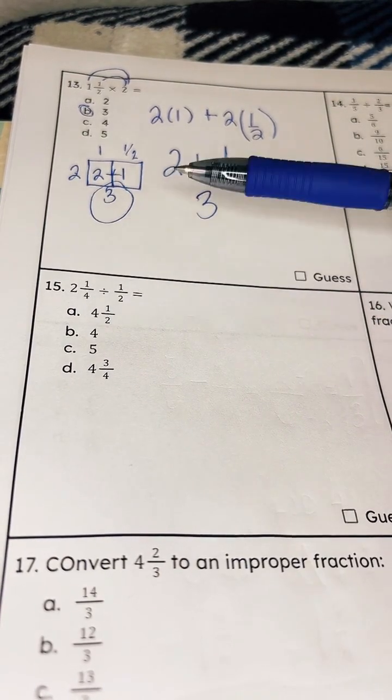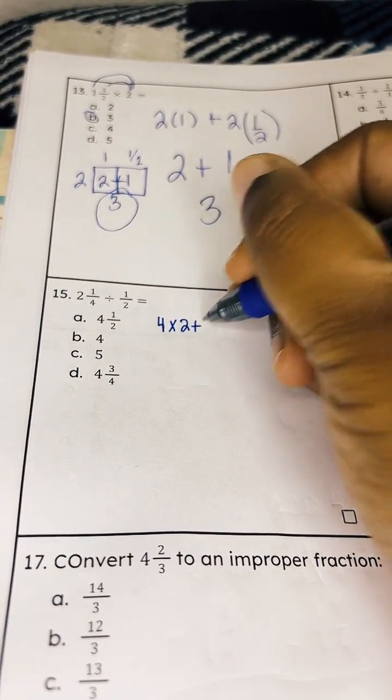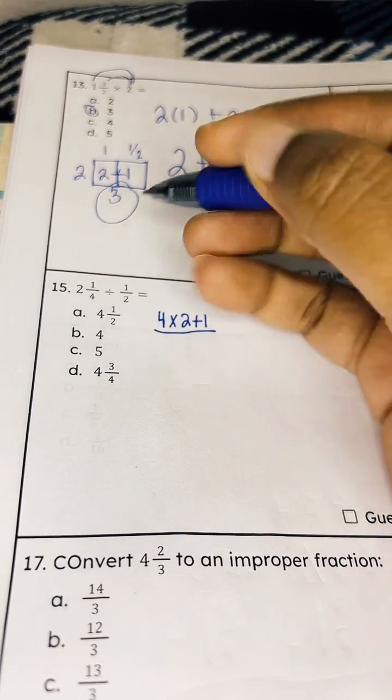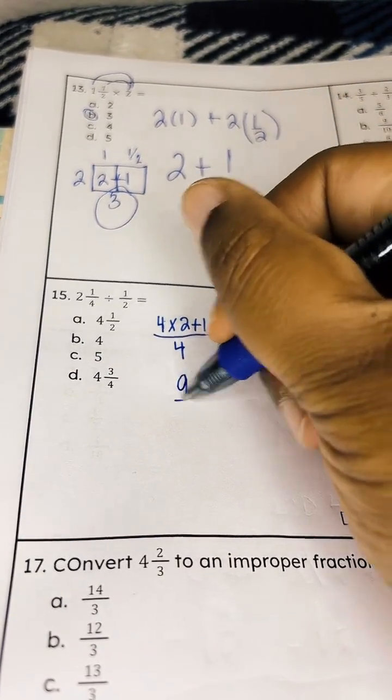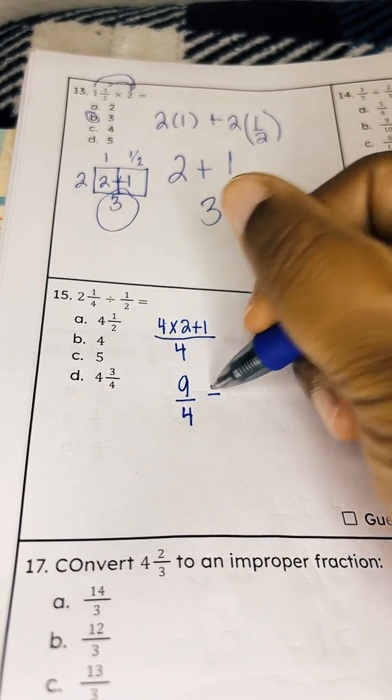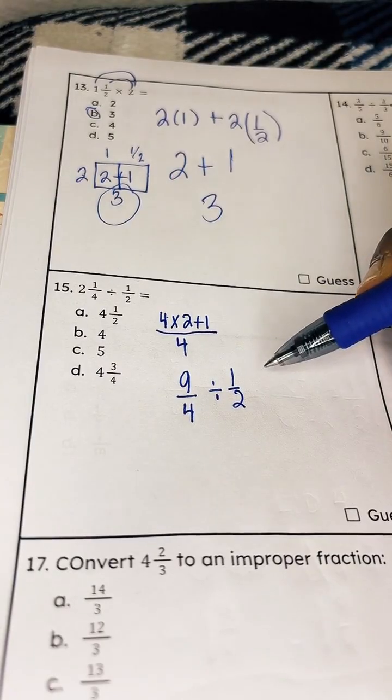How can we change this to an improper fraction? We're going to do 4 times 2 plus 1, all over what you're dividing by, which is 4. So 4 times 2 is 8, plus 1 is 9/4. And we have the divided by 1/2. Now we have fraction divided by fraction.